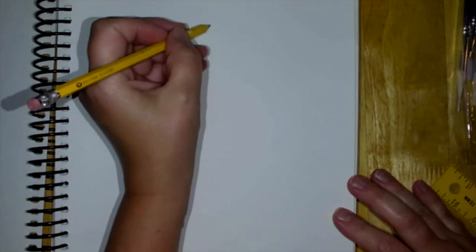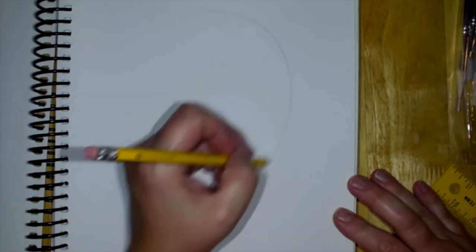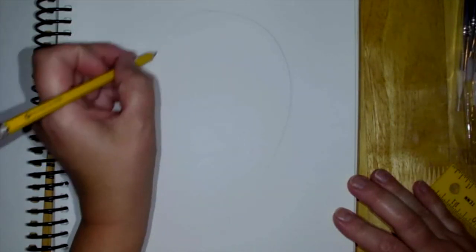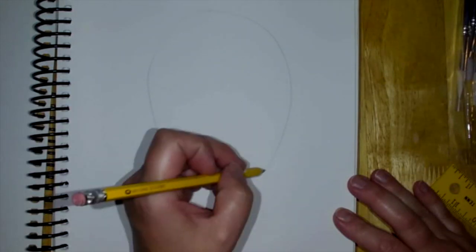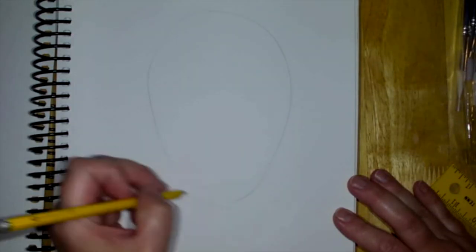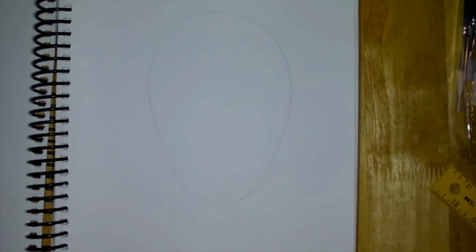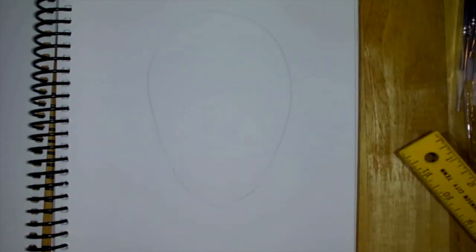The first step is to draw an upside-down egg shape, as the top of the head is larger than the chin. I filled about 2/3 of a sketchbook page in order to have enough room to dictate the proportional distances of the face on the page.